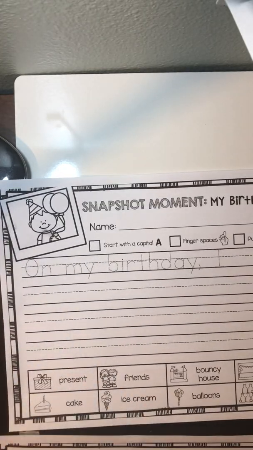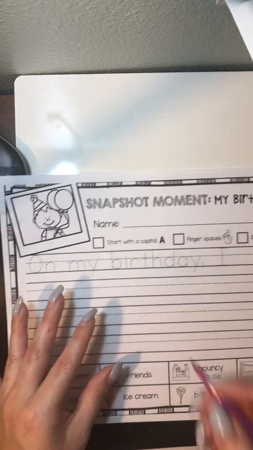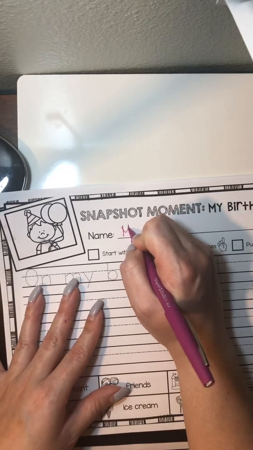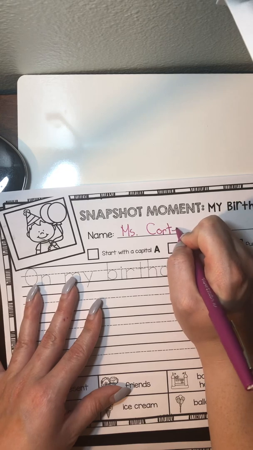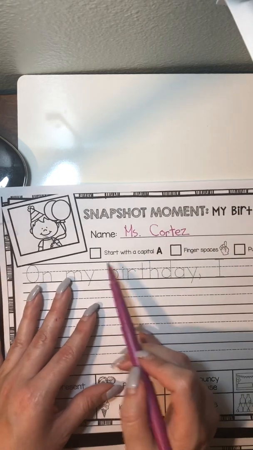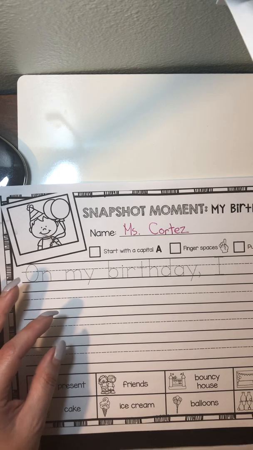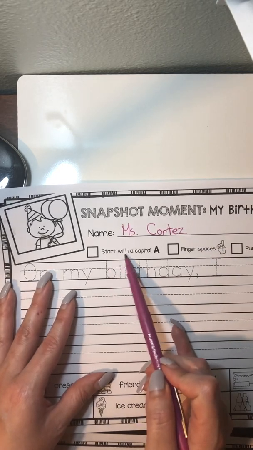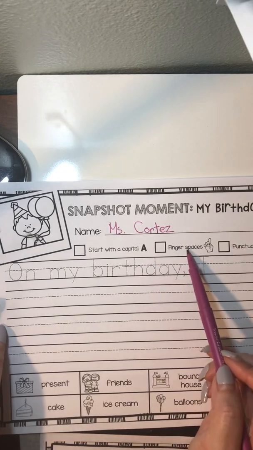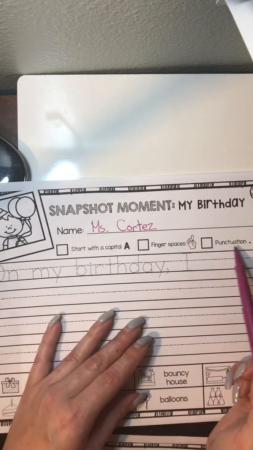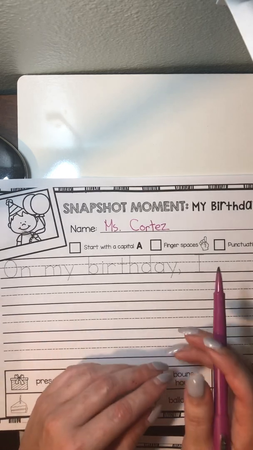Now, we're gonna bring this paper down and we're gonna put this one in front of us. We're gonna write our name. I'm gonna write Miss Cortez. You write your name. And here we have a checklist to help us make sure that we're doing our best with our writing. Start with a capital letter. So here's an example of a capital letter. We're using finger spaces between our words and we're using punctuation at the end of our sentences. So I'm gonna start by tracing this.